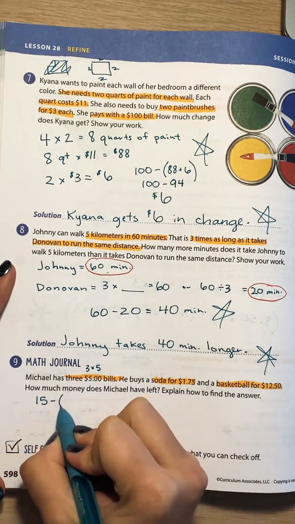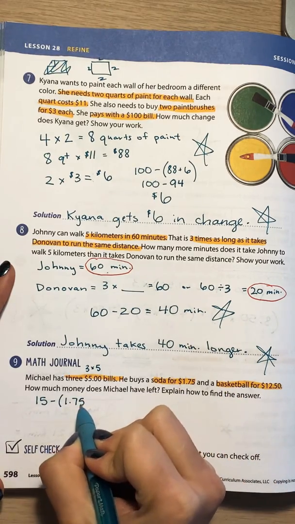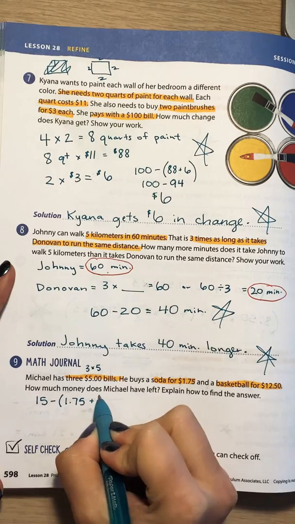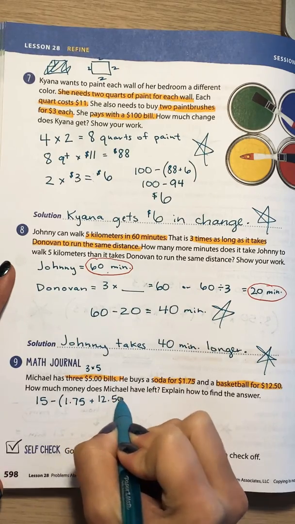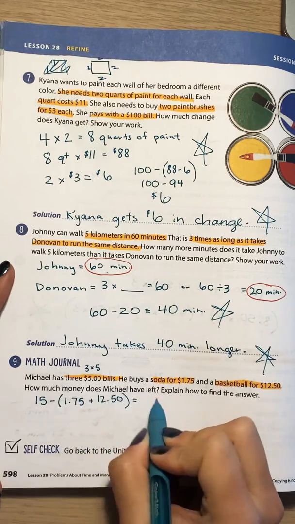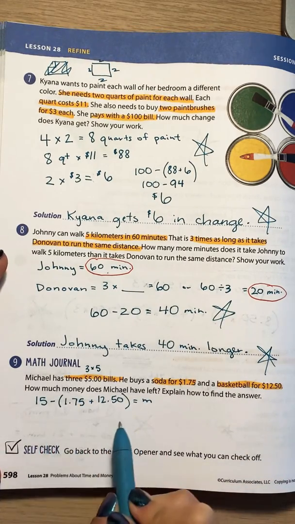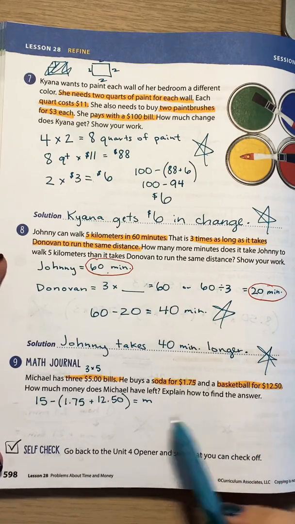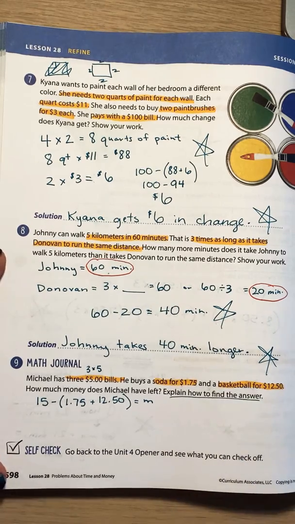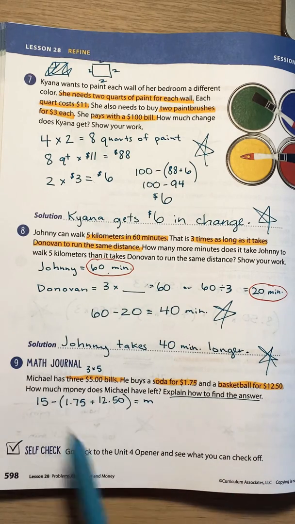Then you have to subtract the total of what he spent. So the soda was $1.75. The basketball was $12.50. And that's going to equal the money he has left. So we'll say M. So that's the equation that would tell you how much money he has, but you have to explain how to find the answer. So in your own words, you have to explain how you would solve that, okay? And then you can go ahead and solve it.